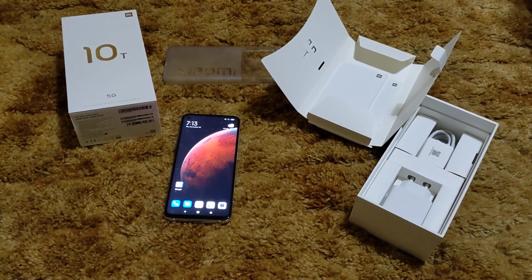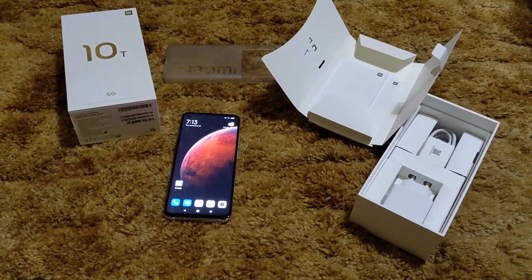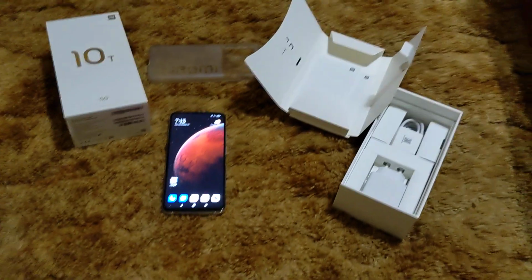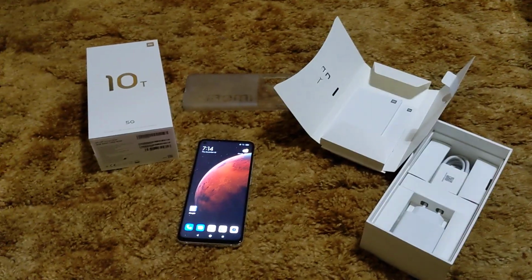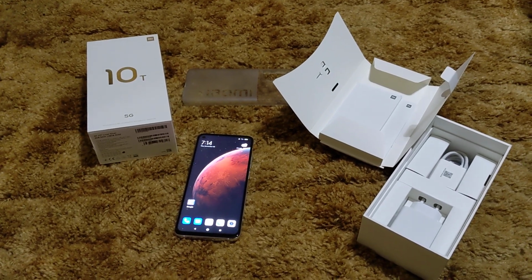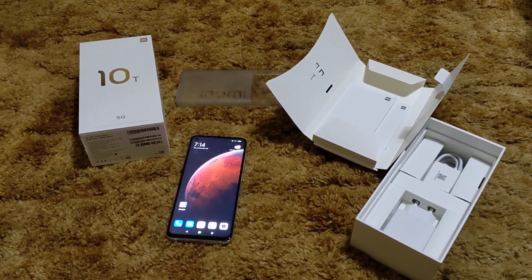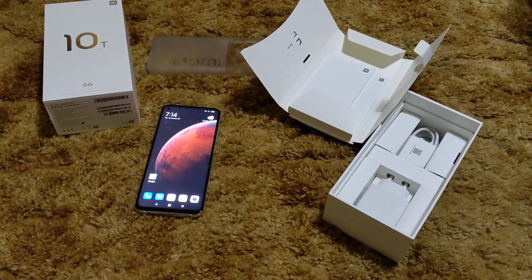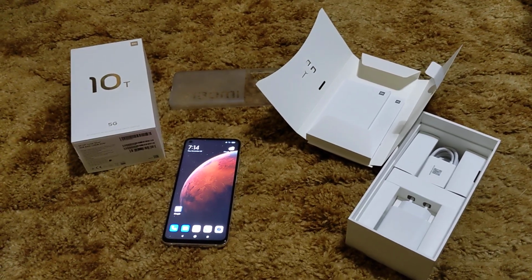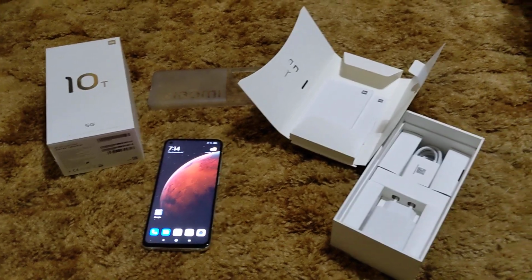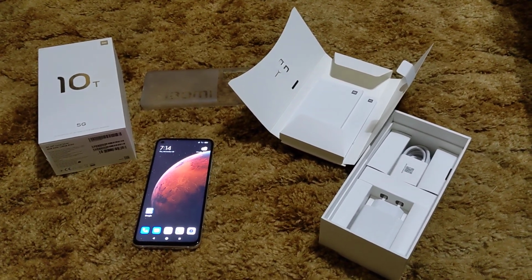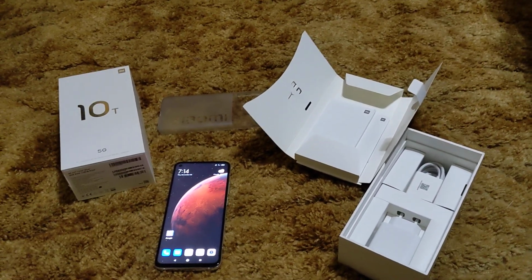The regular 10T, the non-Pro, does have an 8 gig variant, and that's normally the one I would have gone with, the middle one. The reason why I went with the cheapest one available, with the 6 gigs and the non-Pro, is to show you how great of a phone you can get for the price. This phone is by far the champion.